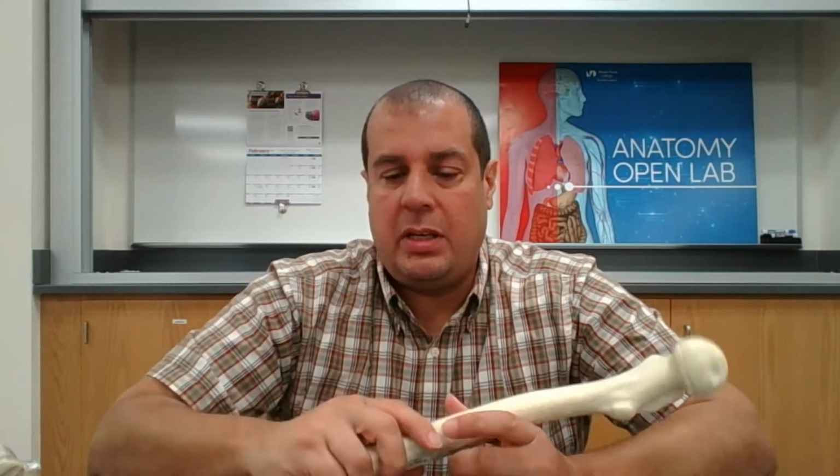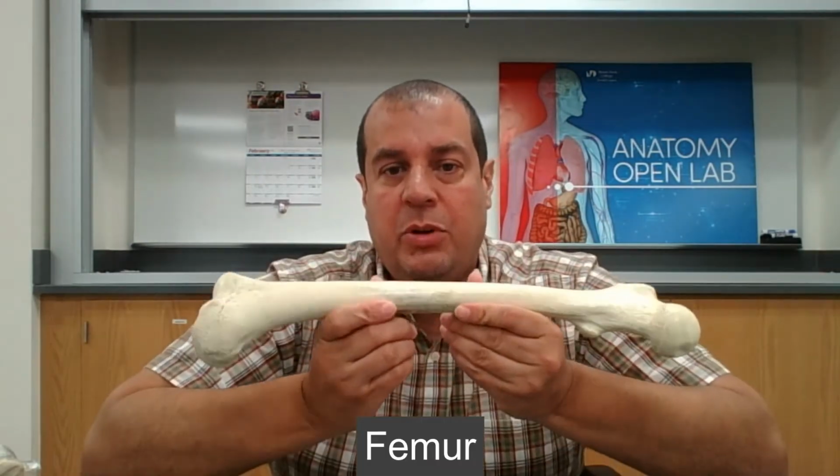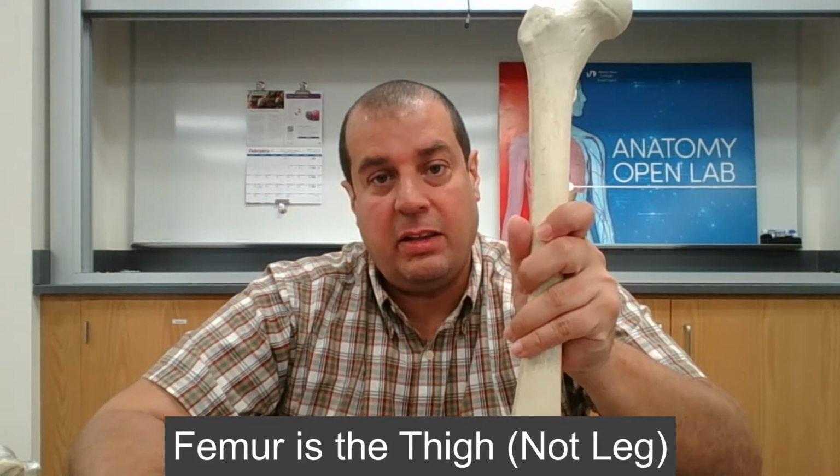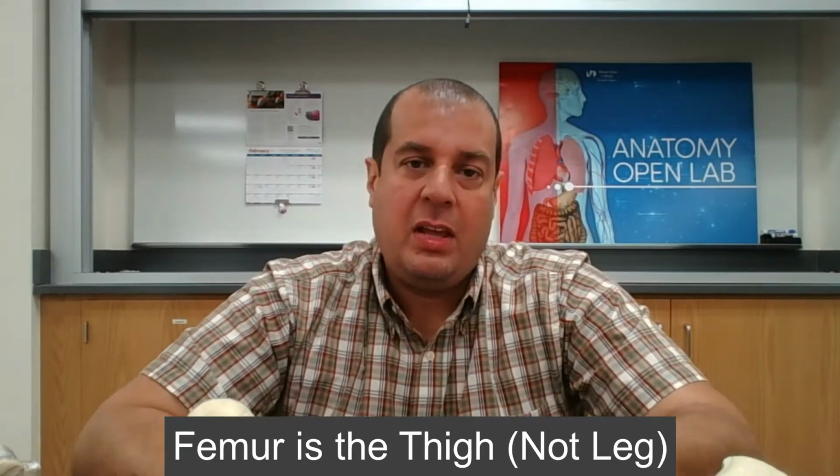Here we have the femur, okay, the largest bone in our body. Of course, the femur is going to be our thigh, okay, not our leg, our thigh. Next is going to be, I guess we can include our patella. Okay.